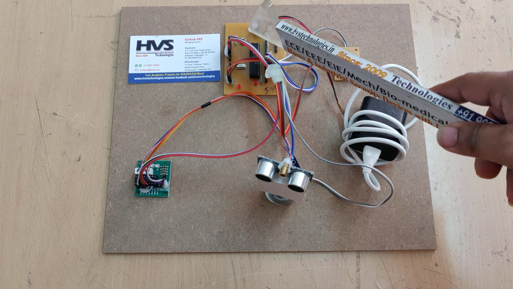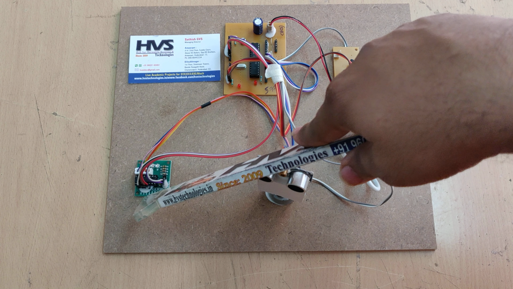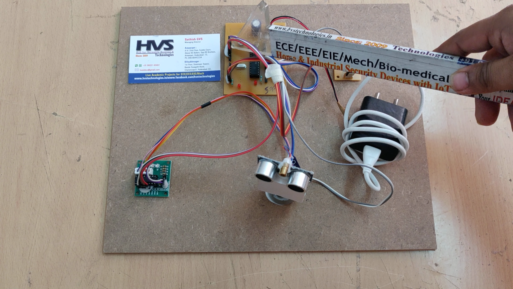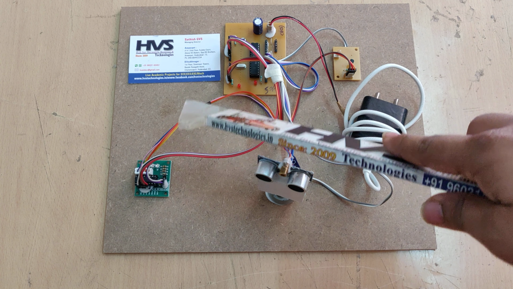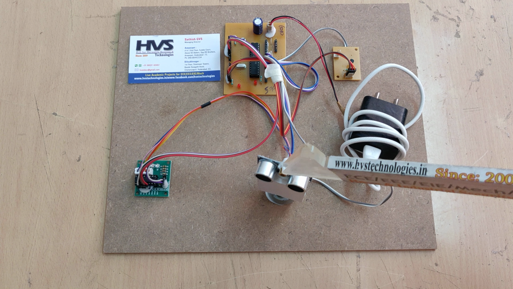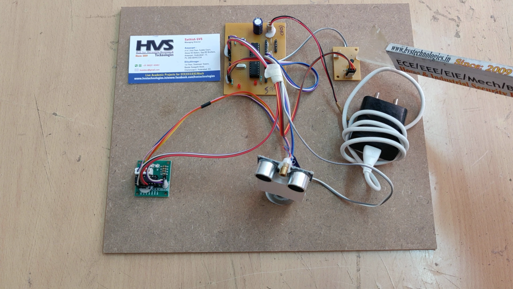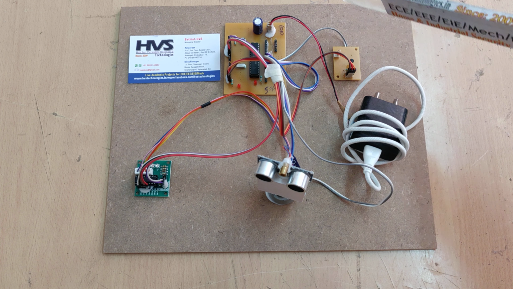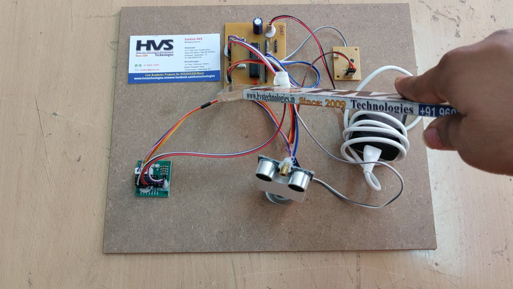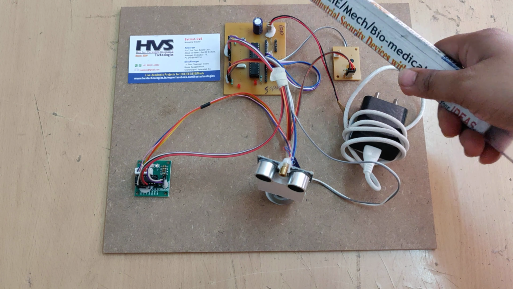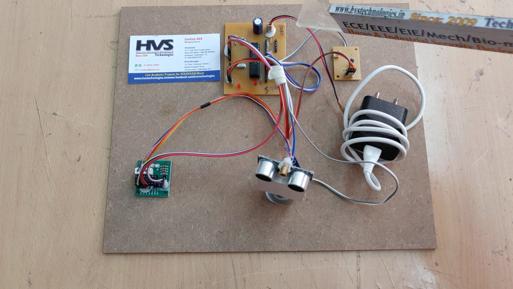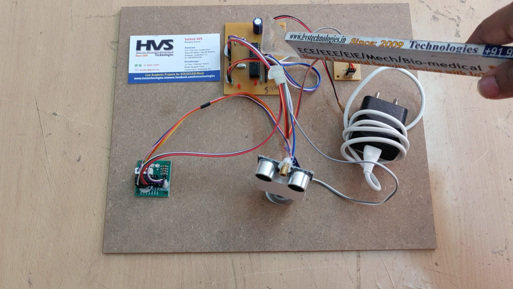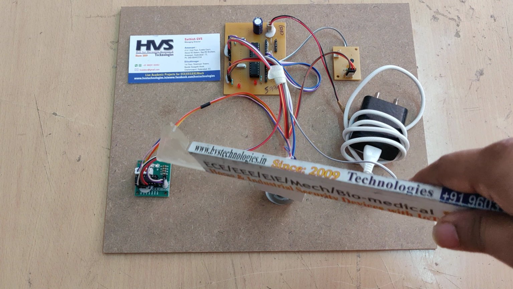And here the interfacing is: this motor driver is connected to A0, A1, A2, A3, which are interfaced to the microcontroller. This laser light is connected to this circuit, which is a transistor circuit, and this transistor circuit is interfaced to this microcontroller at the C3 pin. The ultrasonic sensor is connected to B0 and B1, and by using this interfacing, the microcontroller will take the input and give an instruction as output.